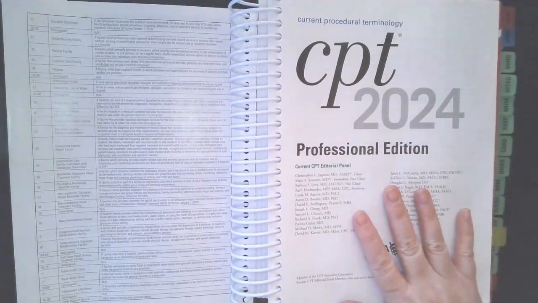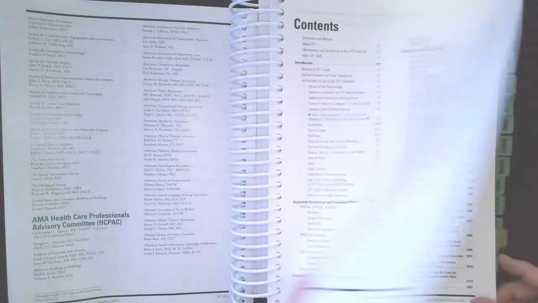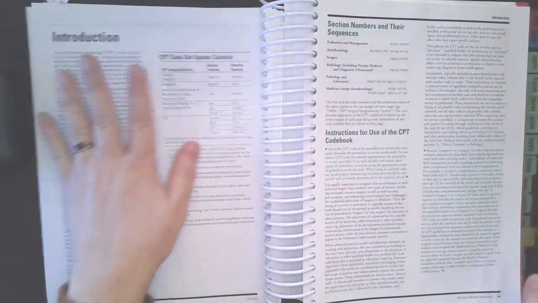Next, so here's your CPT code book. This is just the title page. I'm going to do some flipping here about the CPT. You've got your table of contents. And I'm going to stop right here at the introduction.